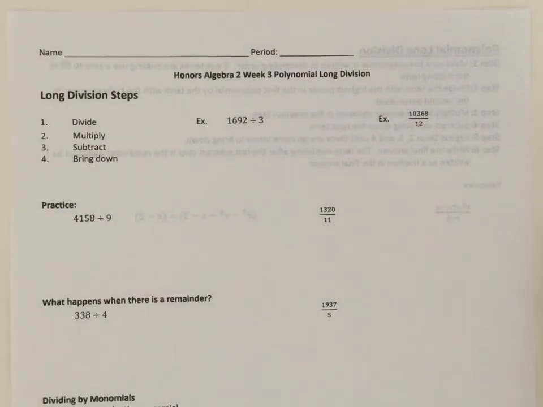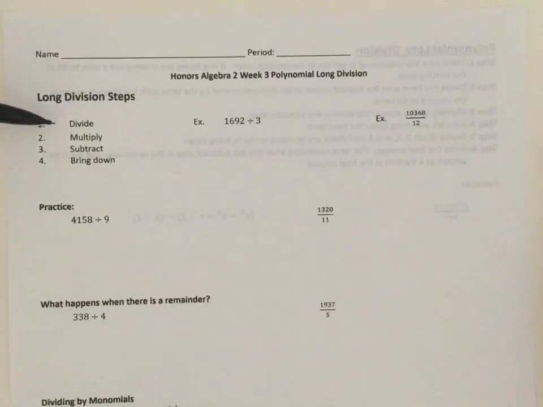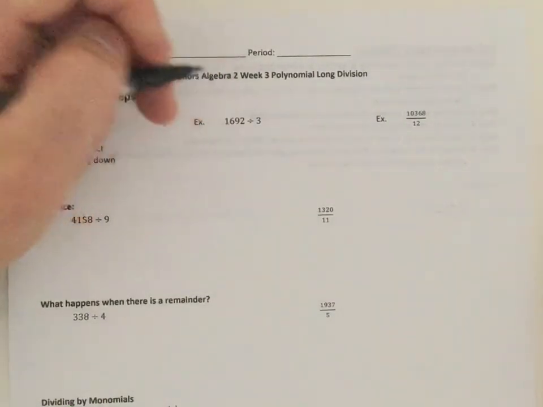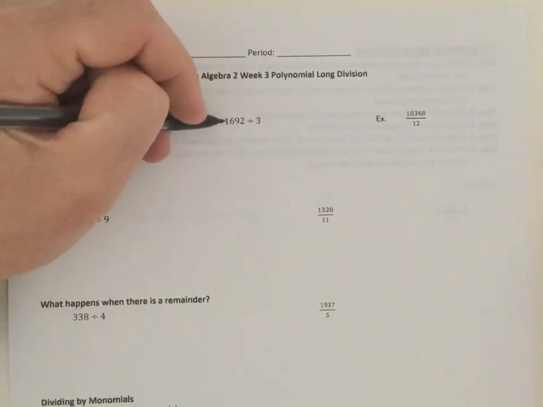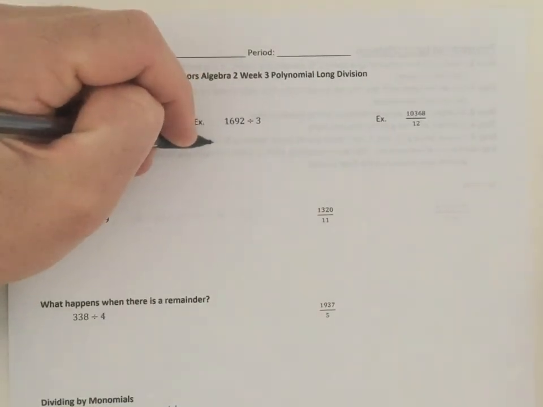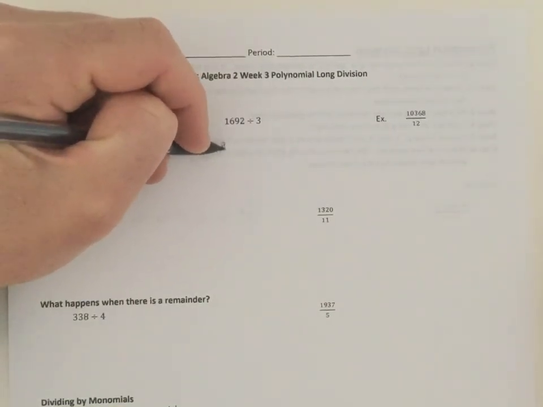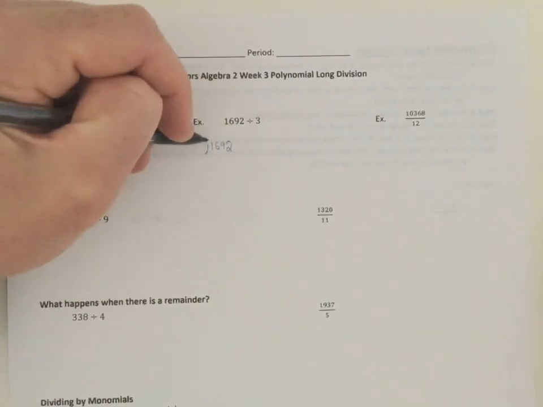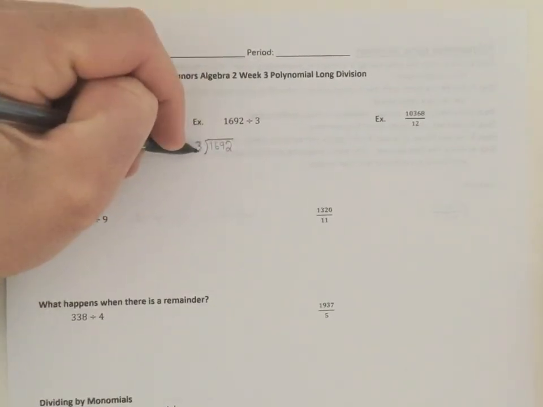Today we're going to look at polynomial long division. And to start, we're actually going to do some simple long division back from elementary school. So just remember your steps for long division are to divide, multiply, subtract, bring down. So in case you forget, if I'm doing 1,692 divided by 3, all right, 1692, and divide that by 3.